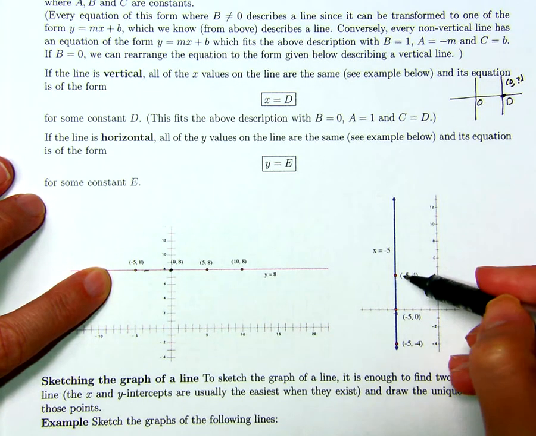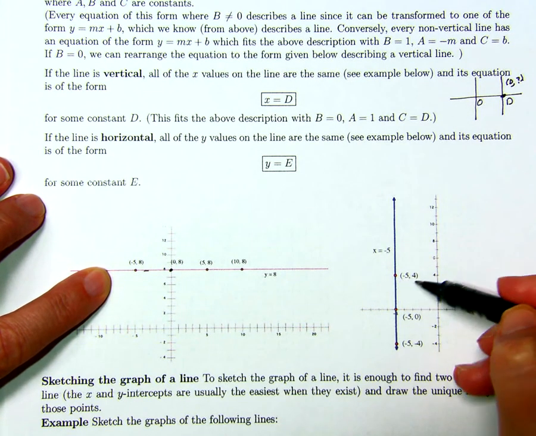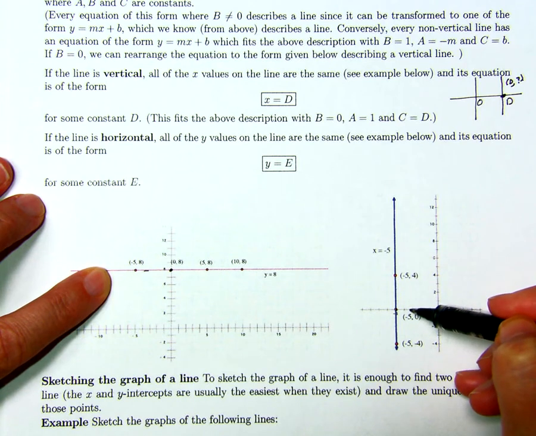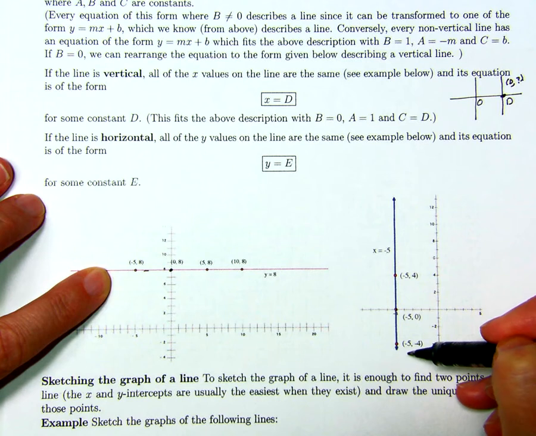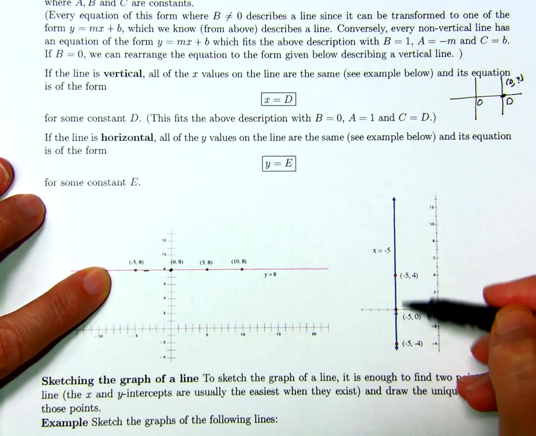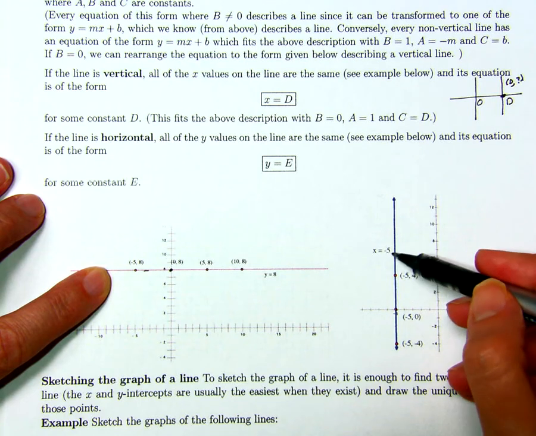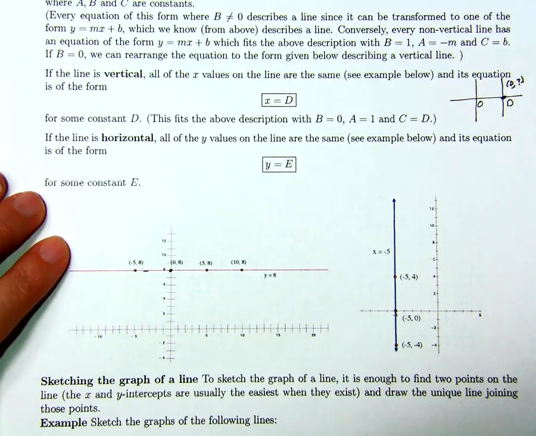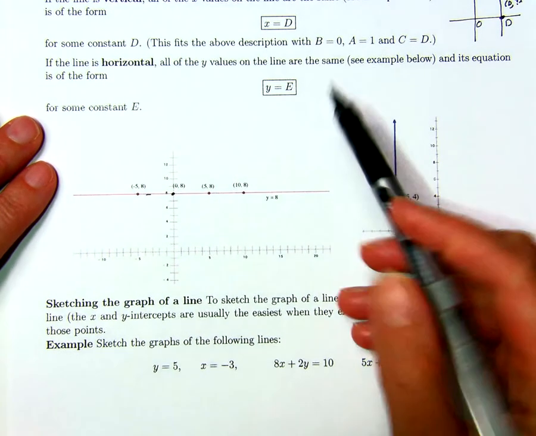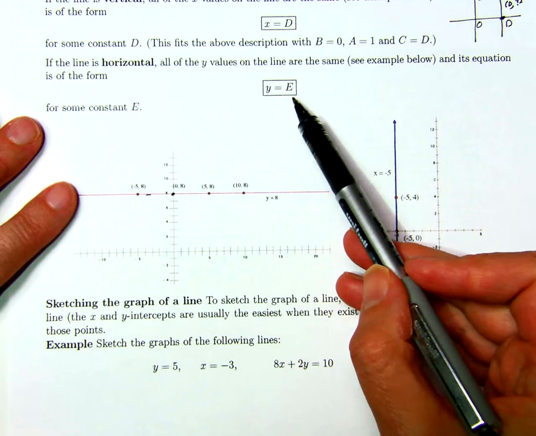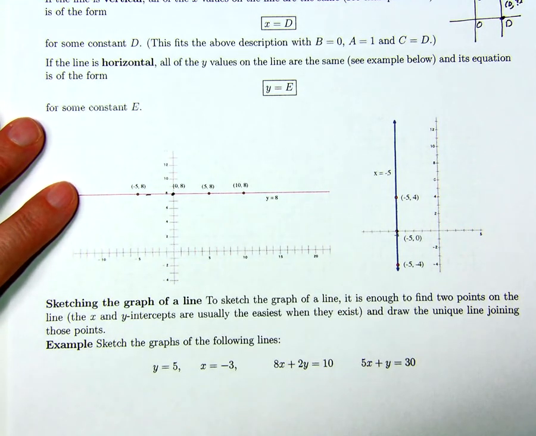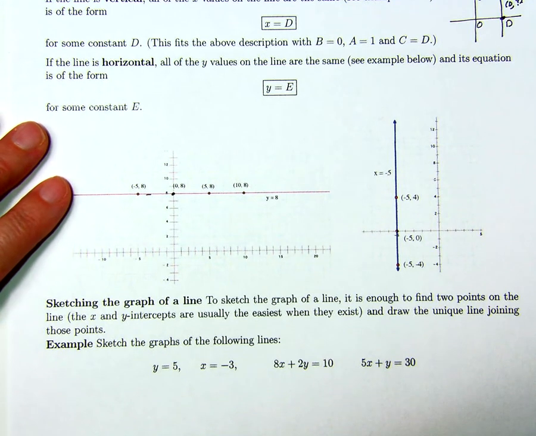Similarly, for this line, it cuts the x-axis at -5, and it's got all of the points in the plane whose x-coordinate is -5, so therefore it's the graph of the equation x equals -5. Now it's good to remember that equations of this form give us horizontal lines, and equations of this form give us vertical lines. Suppose I'm given an equation of a line, how do I sketch it?